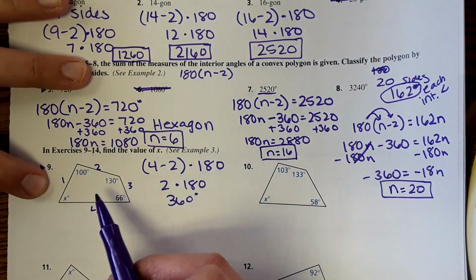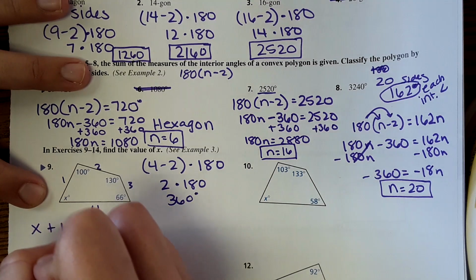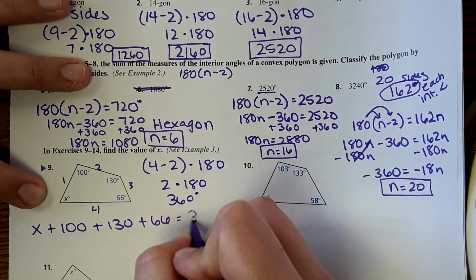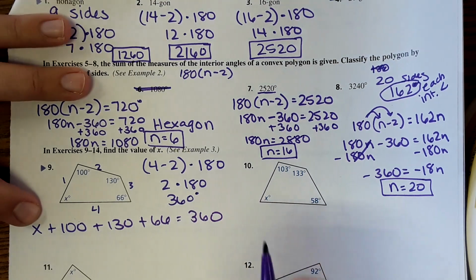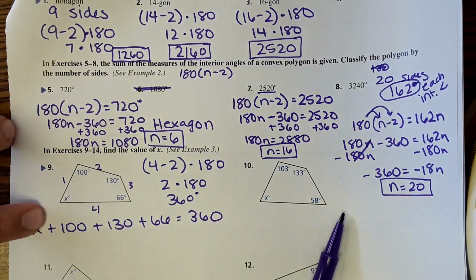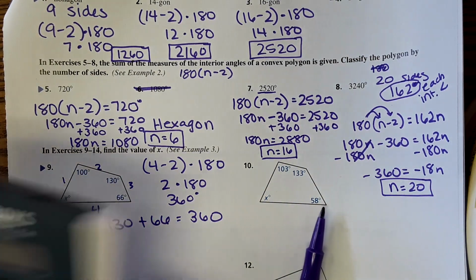And then from here, these 4 angles add to 360. So x plus 100 plus 130 plus 66 equals 360. And I know what you're thinking, do I gotta write that all out? For the first problem, yes. Okay, so what you would do after this, so these angles add up to 360.